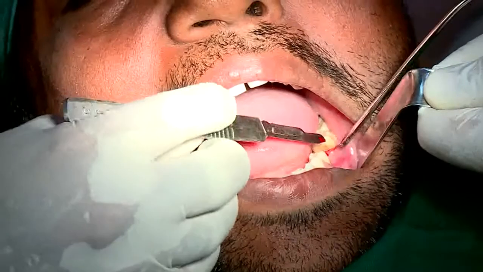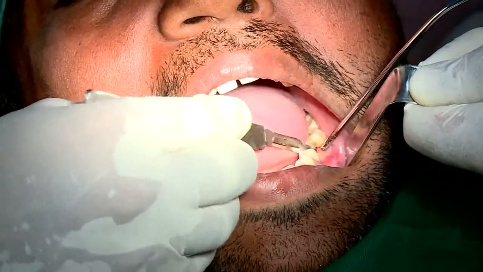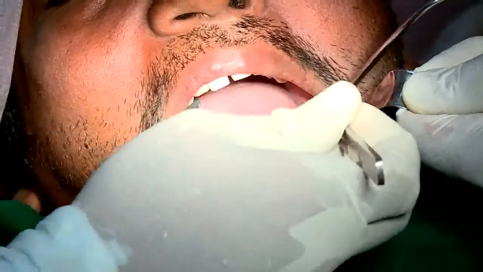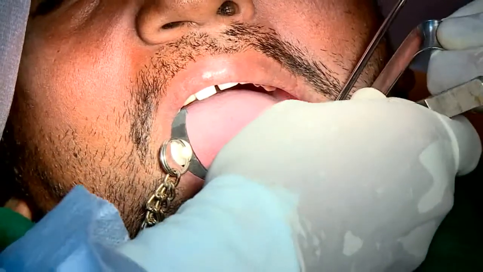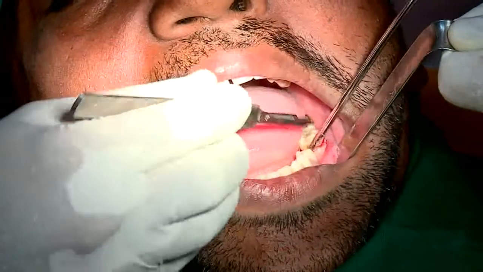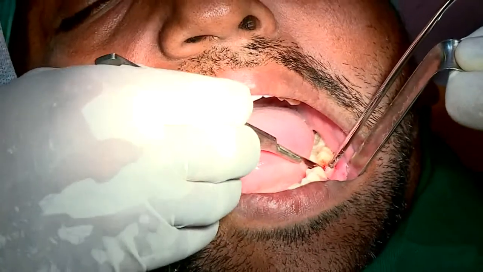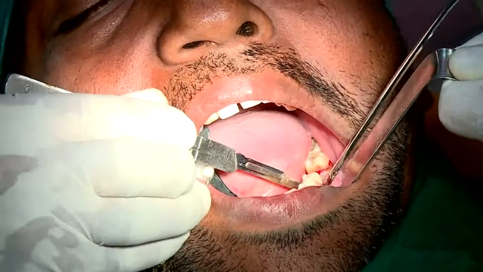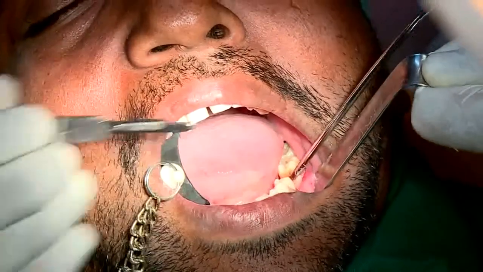What I have done in this particular case is only a crestal incision, so that I can raise both the buccal and lingual sides as if opening a textbook. I don't need to make big relieving incisions at all. We can just open up the flap.